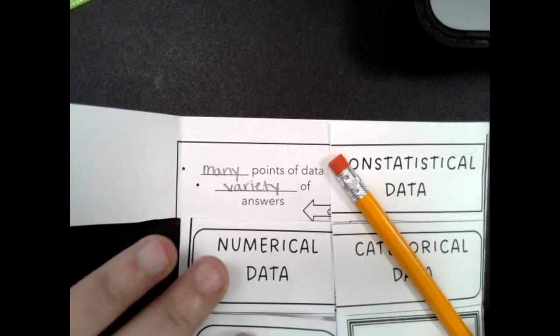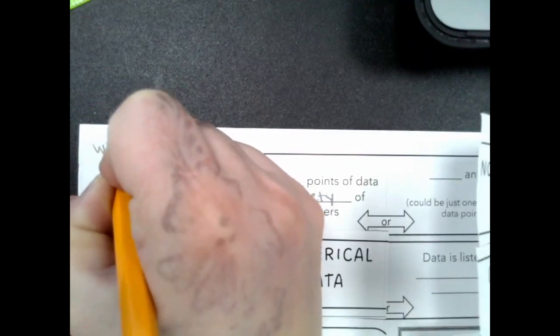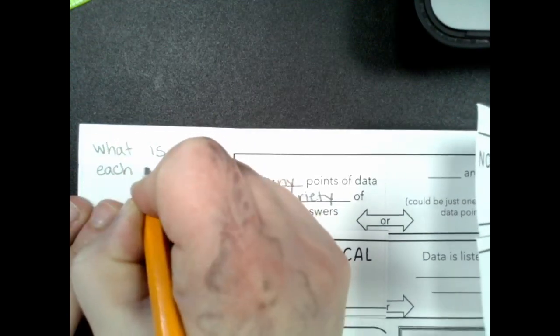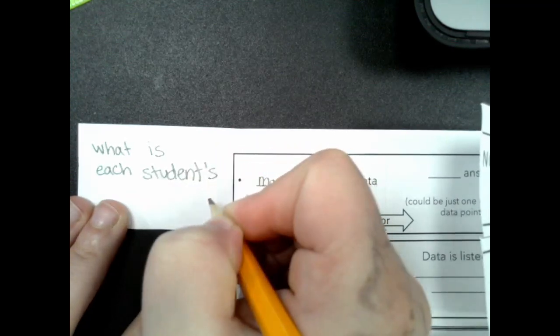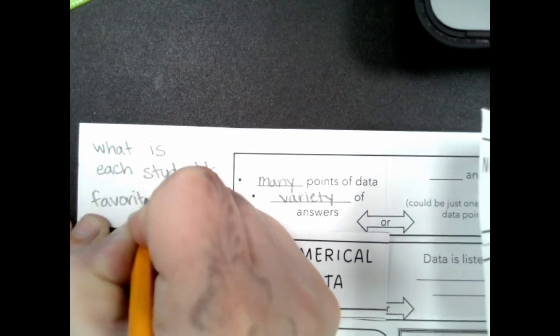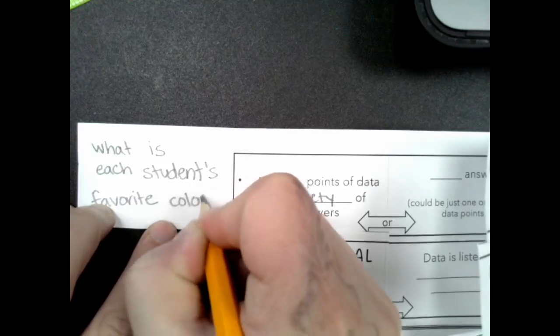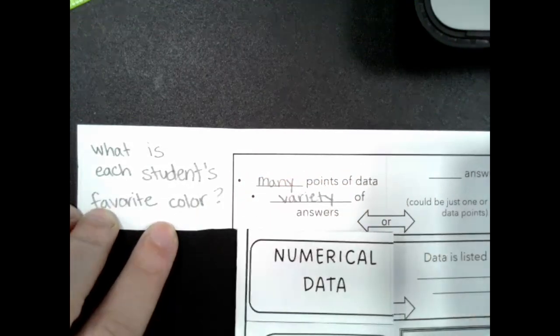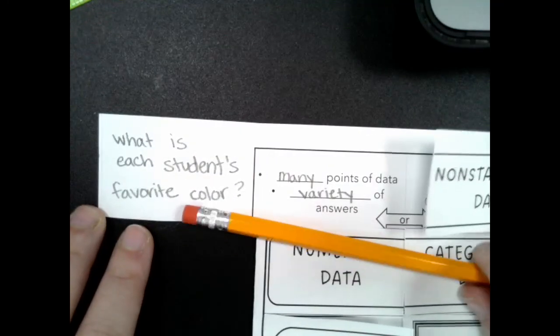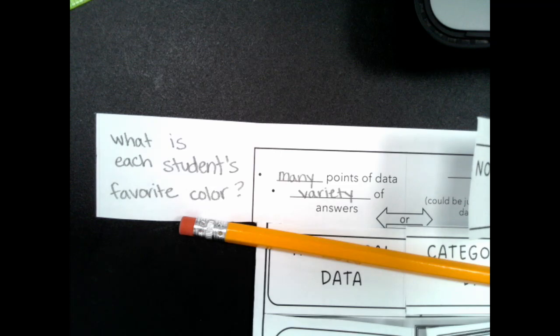Okay, so for example, if I asked everyone, what is your favorite color? What is each student's favorite color? We'll keep it just basic. We should write like in this classroom or at Apollo, but that's fine. Okay, what is each student's favorite color? Are all of you going to have the same answer?